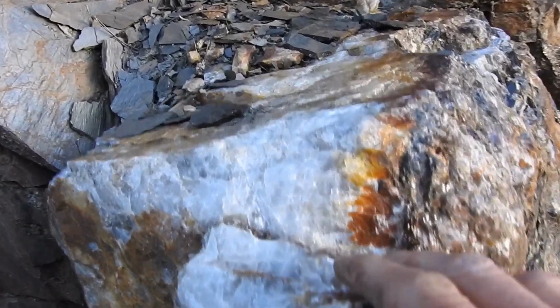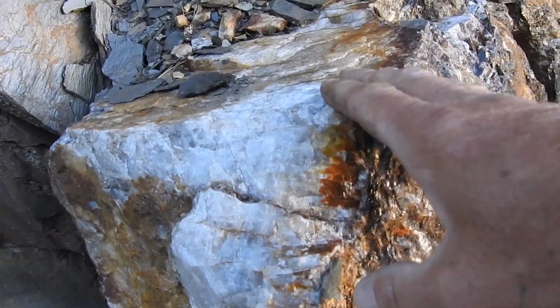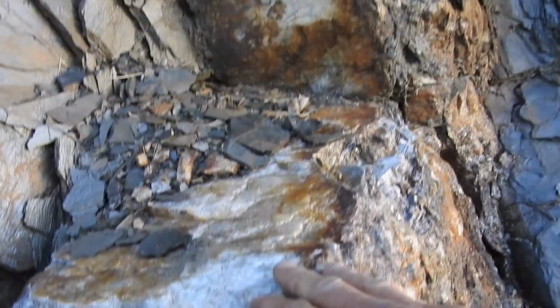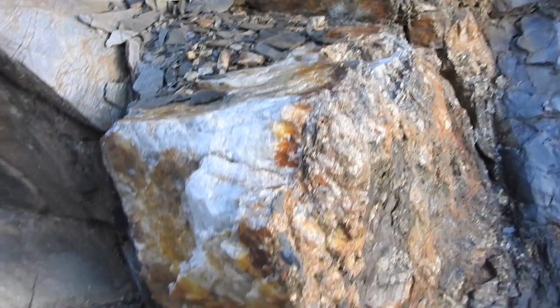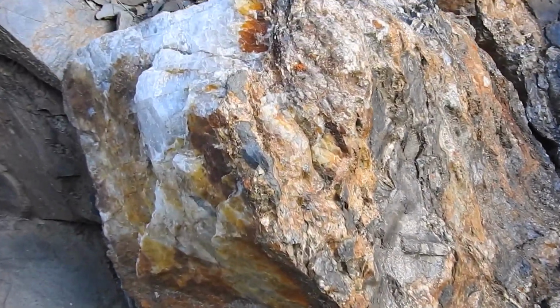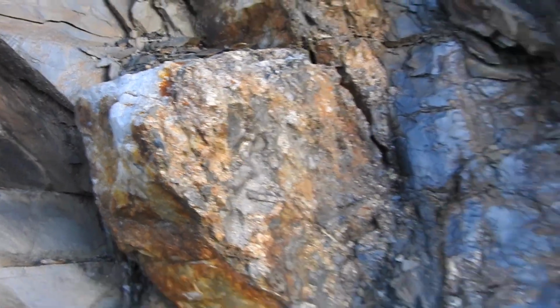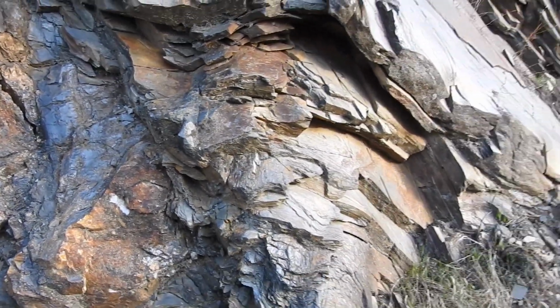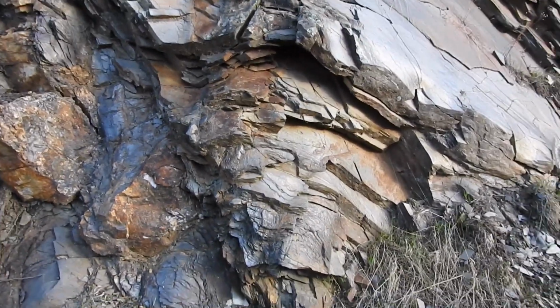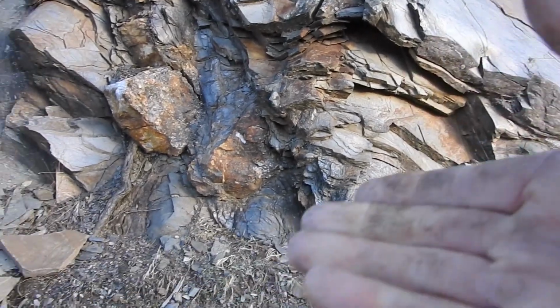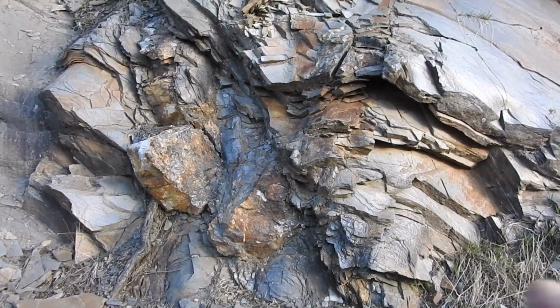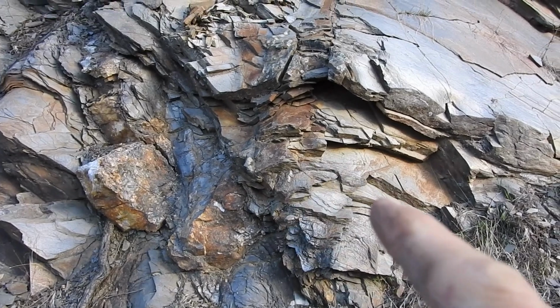This is just part of the sap that was in this branch. It goes all the way up. Okay? That's petrified sap. Tomorrow you'll understand. But right now I want you to understand that this was a branch. The tight radius starts here.